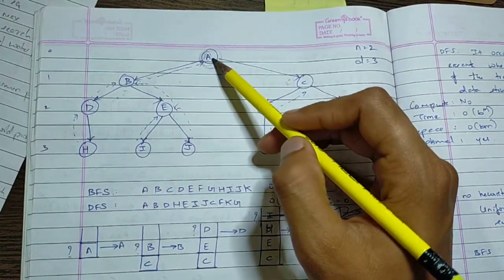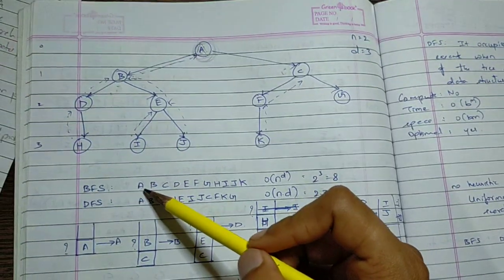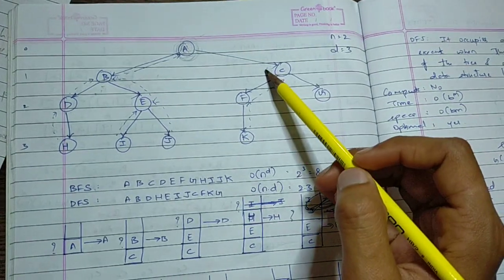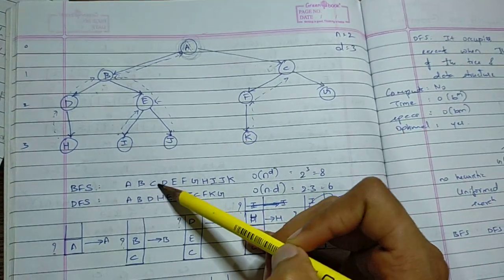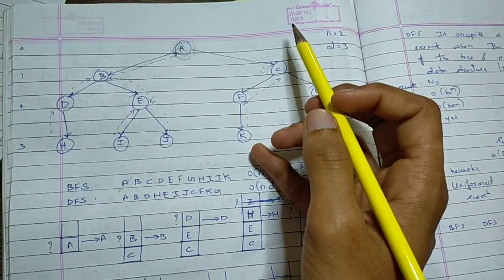So being the parent node, A has to be first put in the stack, and according to A, B and C are forming. So you have to put B and C. Then you have to ignore this because A doesn't have another node.